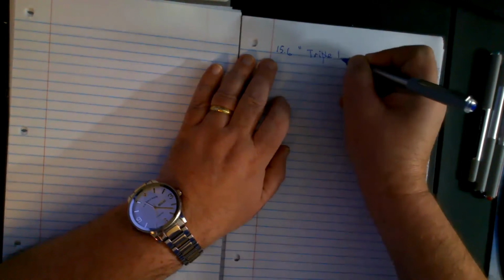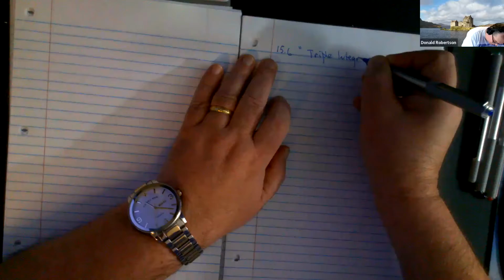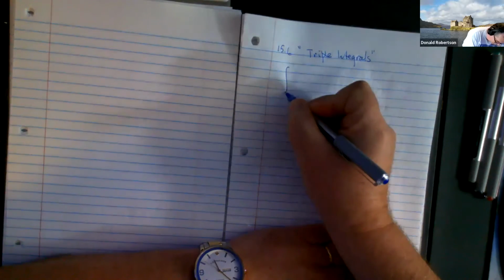Triple integrals sound intimidating. They're not actually. Do you know where you've gone from single integrals in calc to double integrals? Are you feeling comfortable about double integrals now? You know, right? Not yet. Well, hopefully you will. Triple integrals essentially have this shape to them.